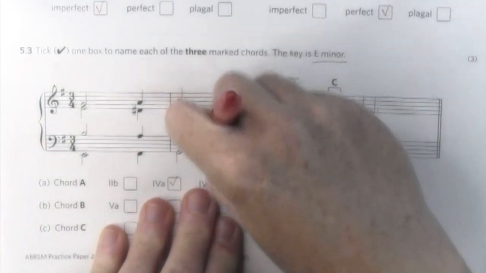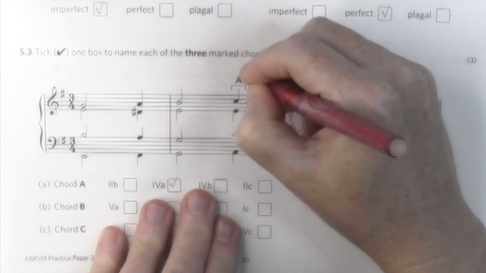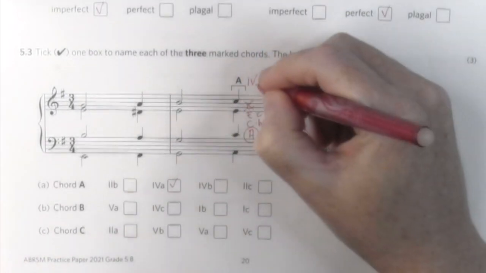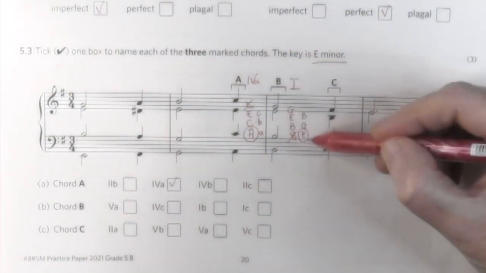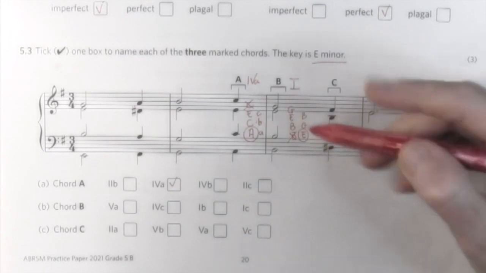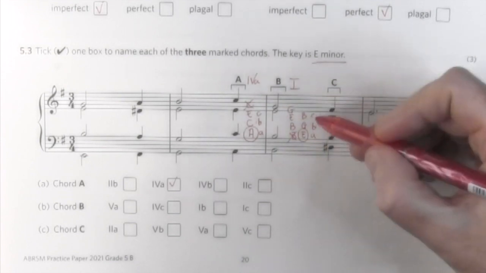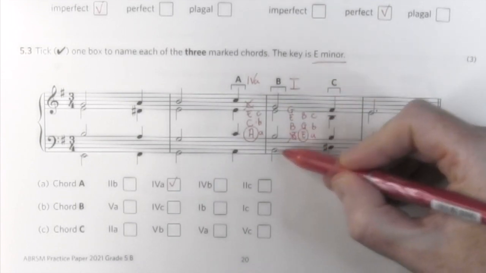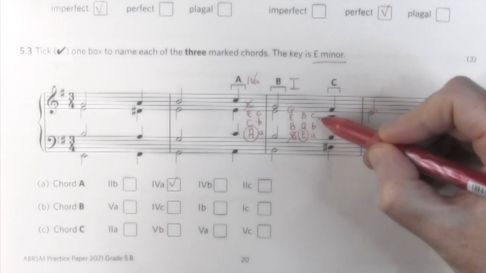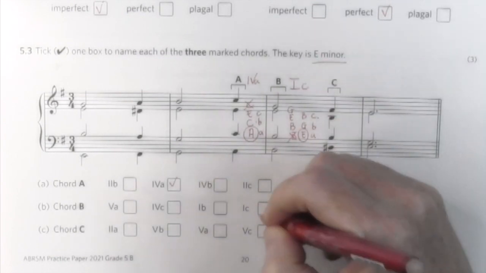Sorry, I'm a bit untidy today. And what is at the bottom of our chord? Do we have Mi? Do we have Sol? Or do we have B? The answer is B, so it's 1C. And this is it.